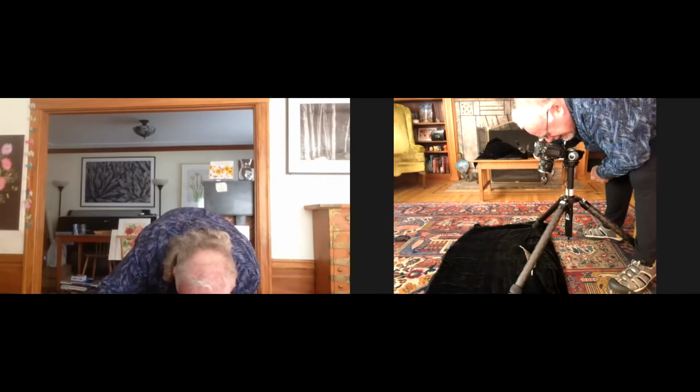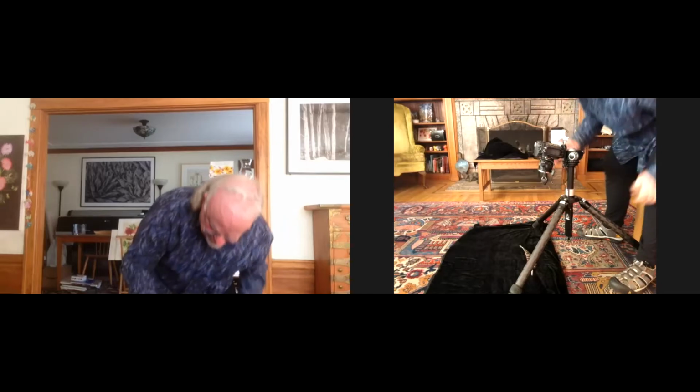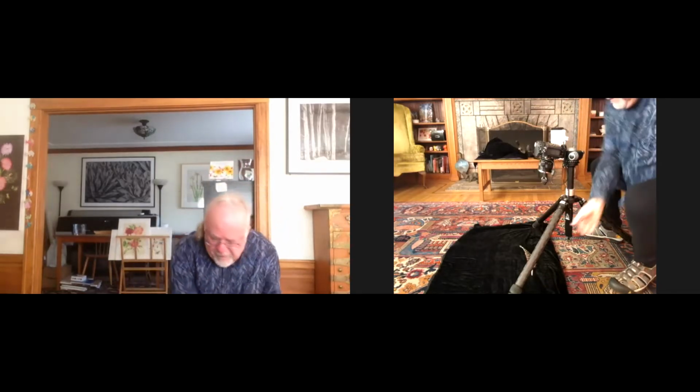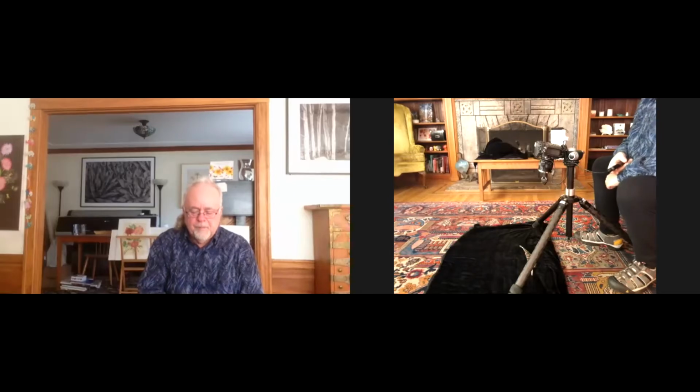The camera tells me that 15 seconds is the right exposure, so I'm going to sit back down here and do a 15-second exposure. That should be the longest exposure that I have to do for this image.